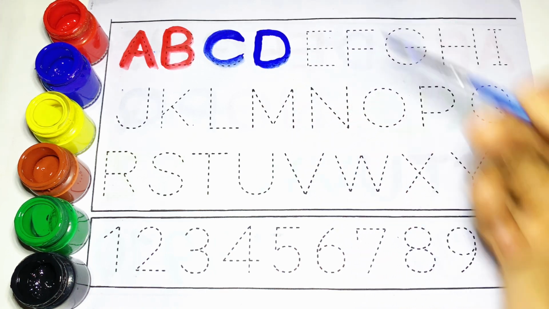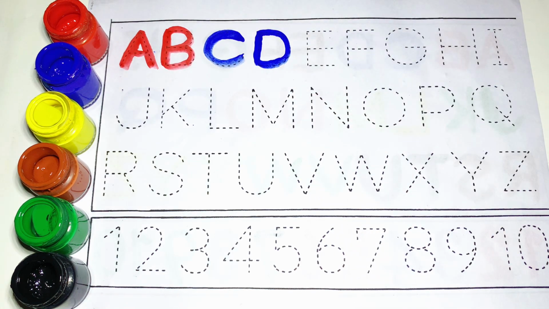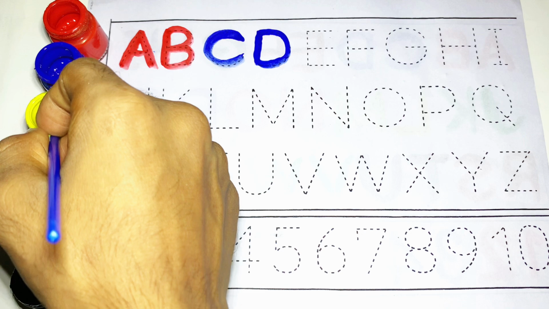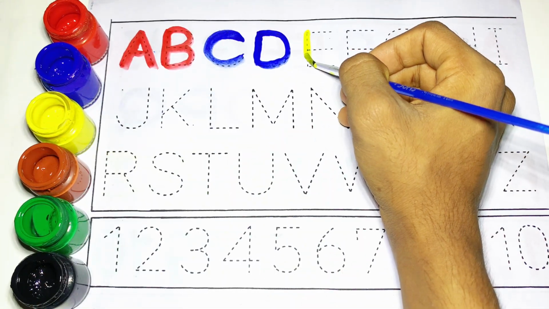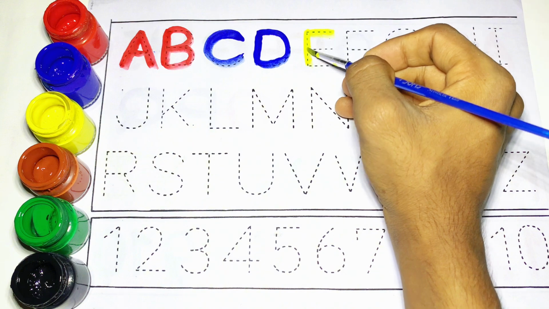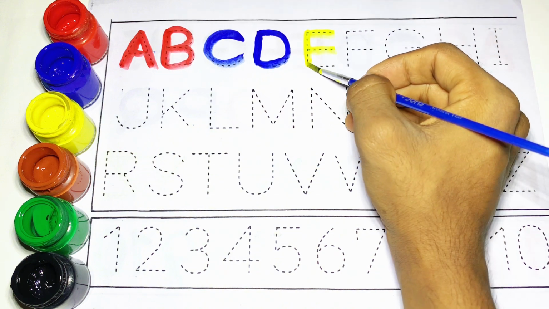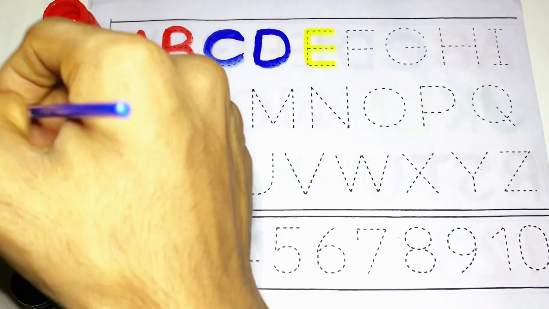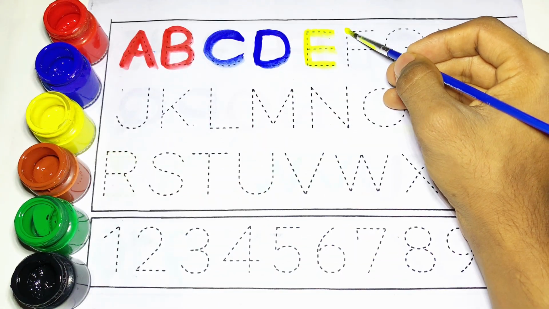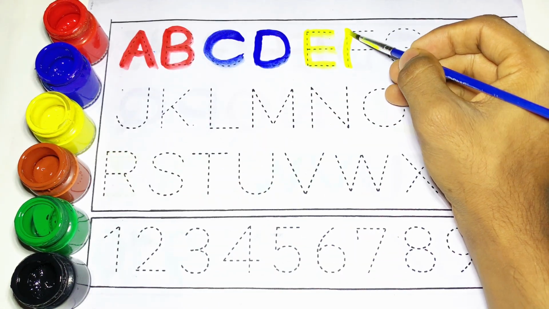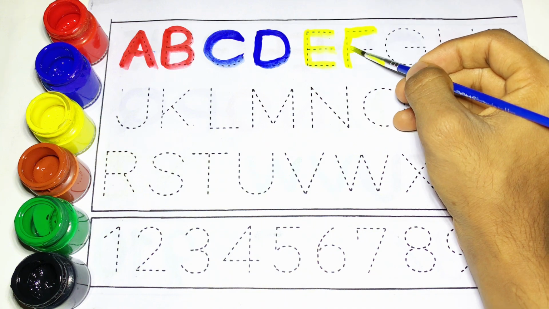Kids, now draw E. E for egg, E for elephant. The alphabets of E, and use yellow color. Kids, again use yellow color and draw F. F for fish, F for fan. The alphabets of F.